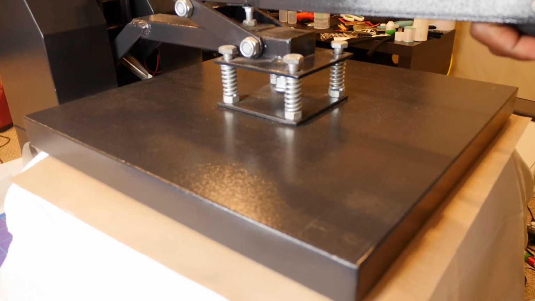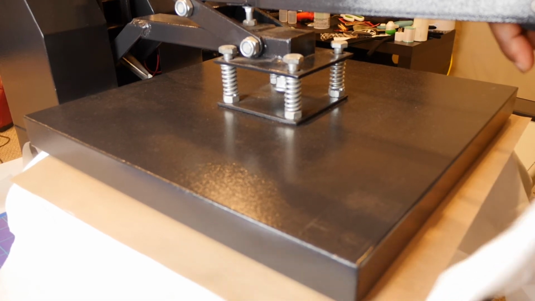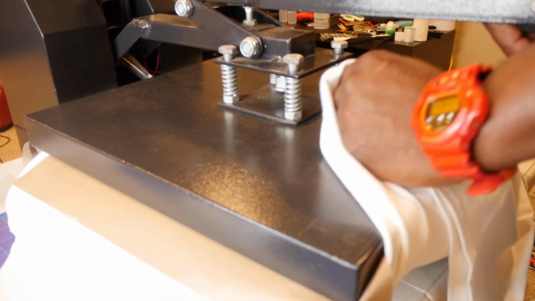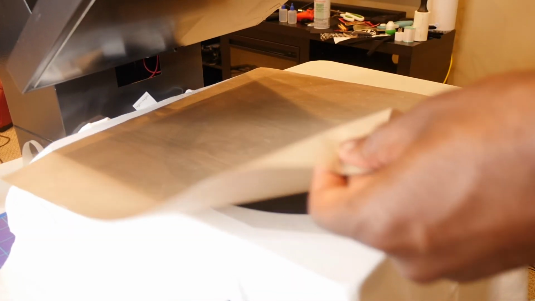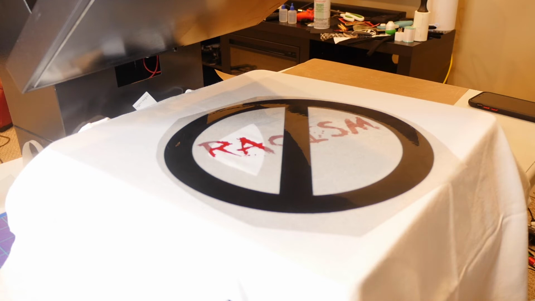I really need to get a new heat press, guys, to be honest with you, but this one works fine. It works like a charm. I've had it for so many years, and it still works like a champ. I don't know about other heat presses. I've heard horror stories about heat presses stopping working and certain elements not heating up. I've never had a bad experience, but I've only had one heat press.